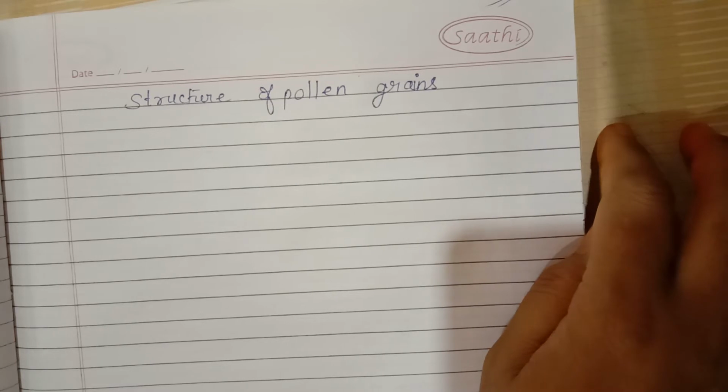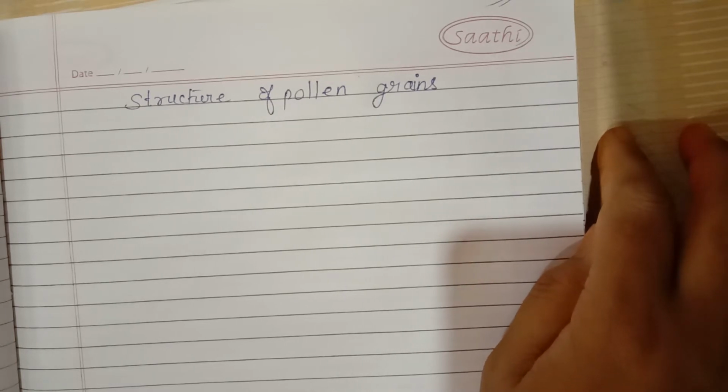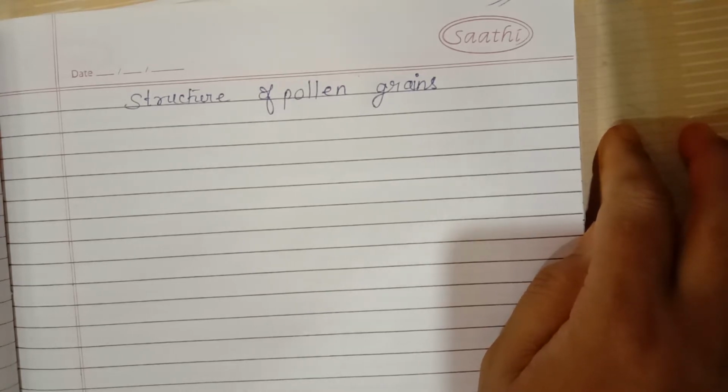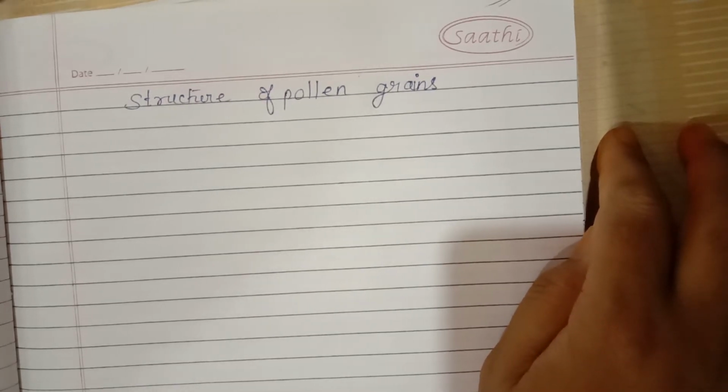It is the topic of class 12, chapter 2. Up till now we have seen the process of microsporogenesis, that is how the spores or pollen grains are formed. Today we'll see the structure of the pollen grains.